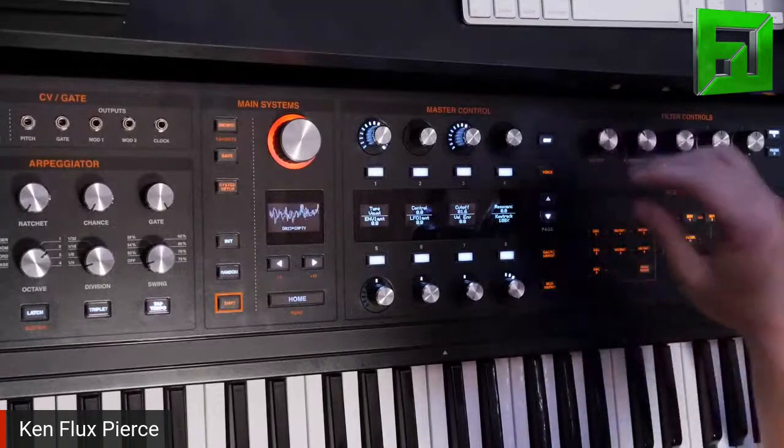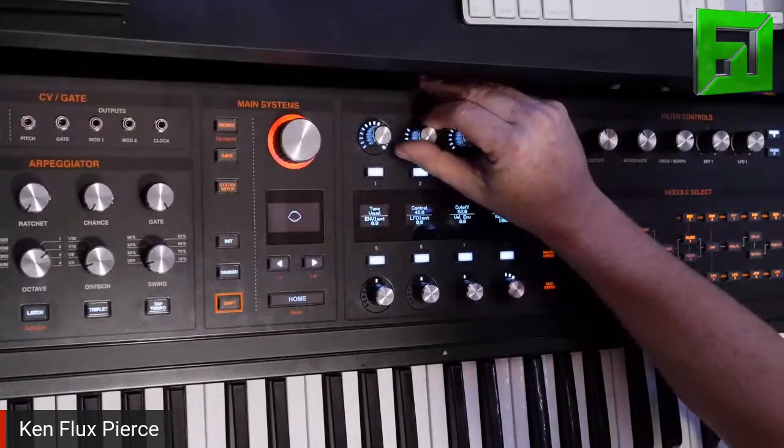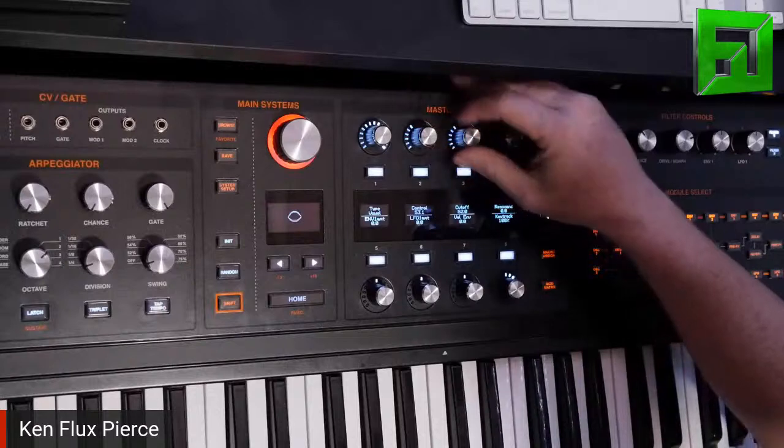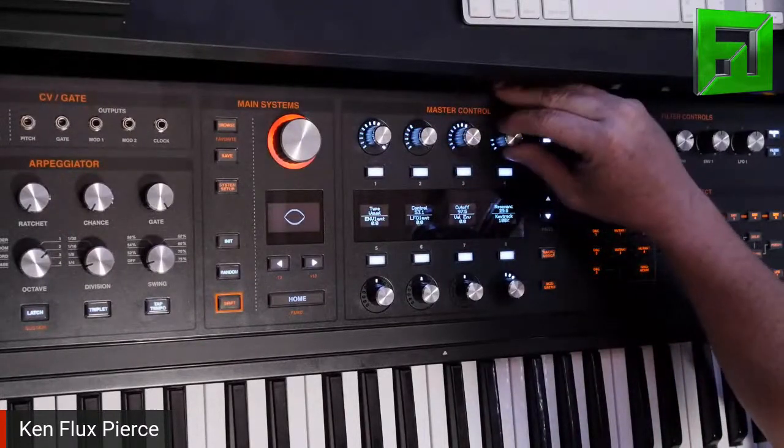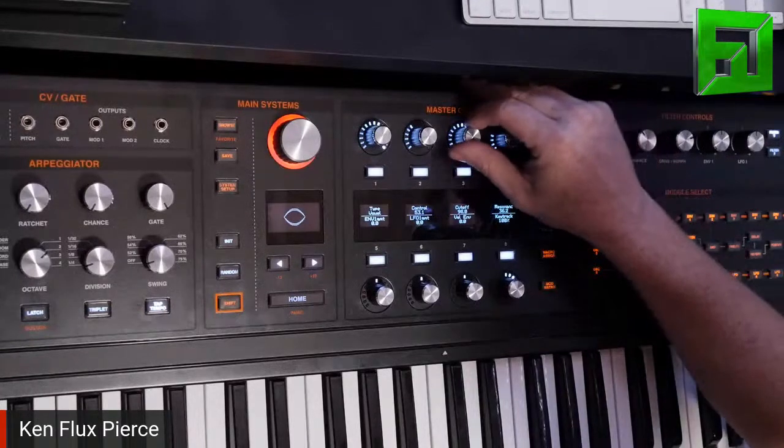So now, increase the control a bit, resonance up just a bit.